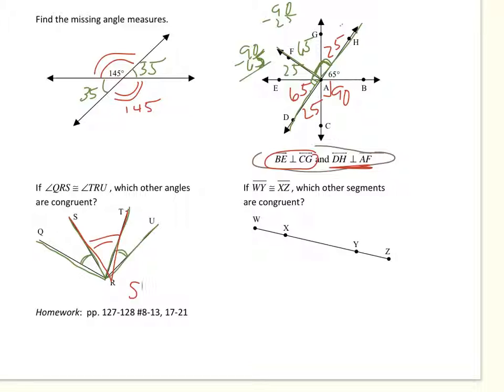So angle SRT is congruent to angle SRT by the reflexive property. And that's going to come into play when we have overlapping angles in our next section.